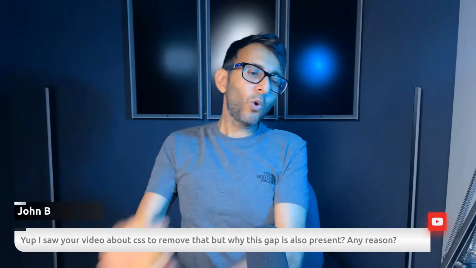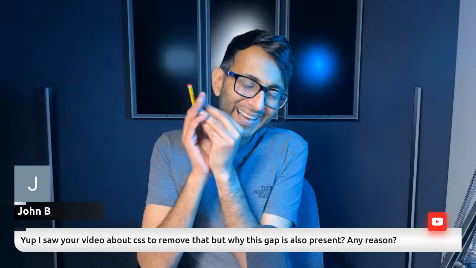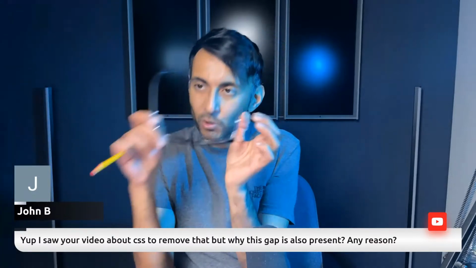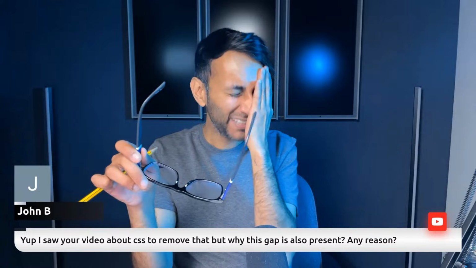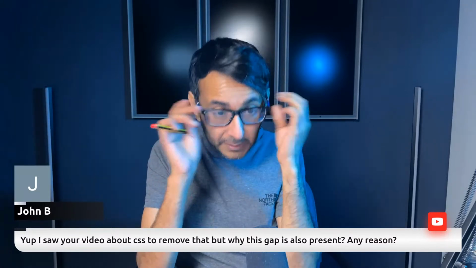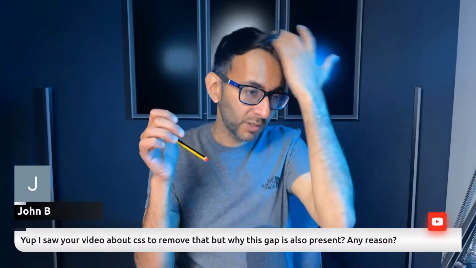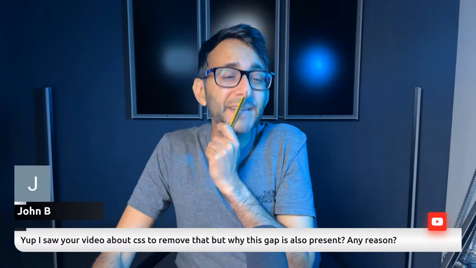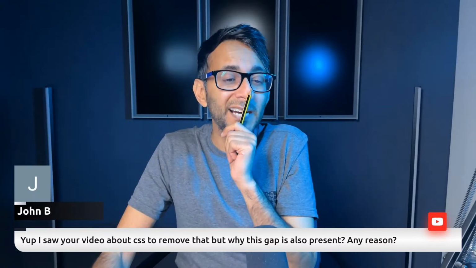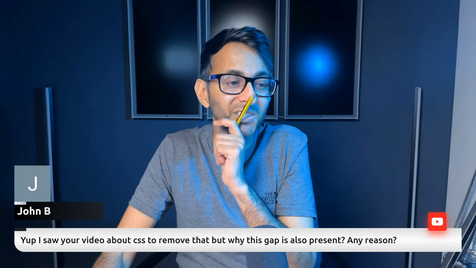Yeah, so John, why do we have this gap? There is a reason, and someone told me this. It's something to do with good practice and spacing, but I can't remember exactly what the reason is. But I hate it. I really, really hate it, which is why I always add in my CSS code sometimes at the start to get rid of it.